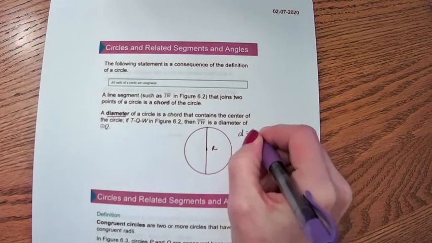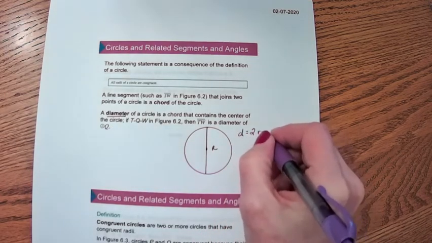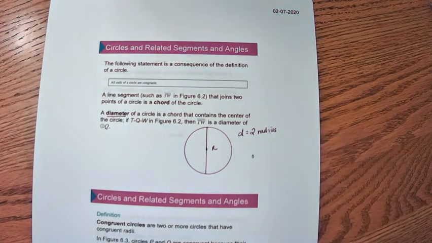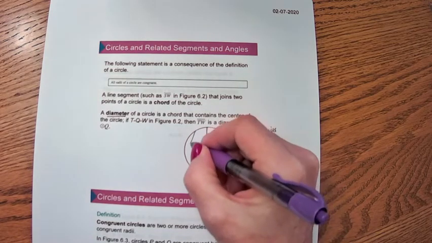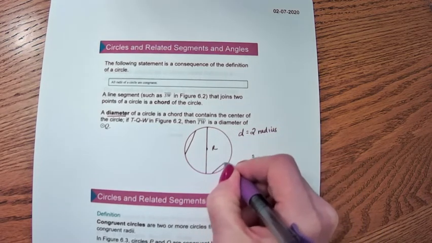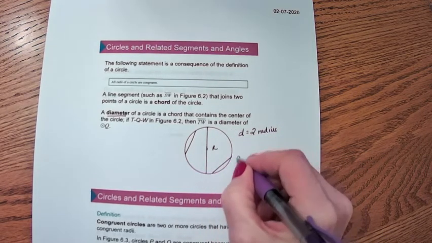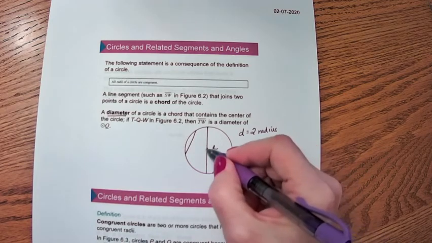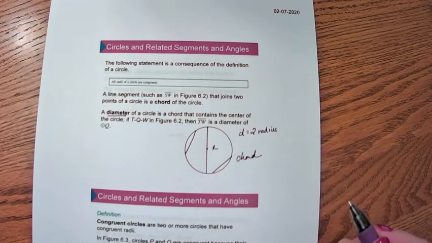So the diameter is equal to 2 times a radius measurement. In fact, any line segment that connects any 2 points on a circle is called a chord. The diameter is a special chord that actually contains the center point.